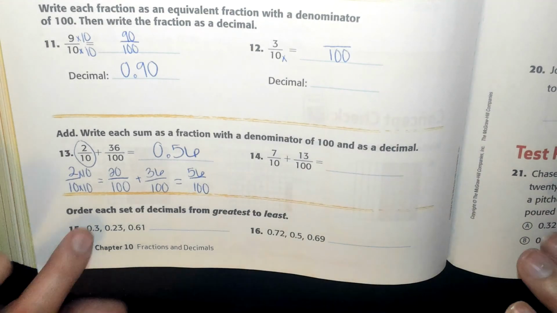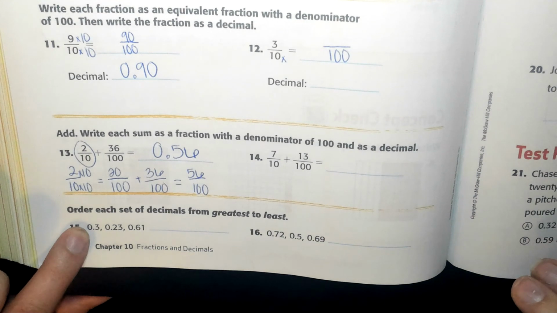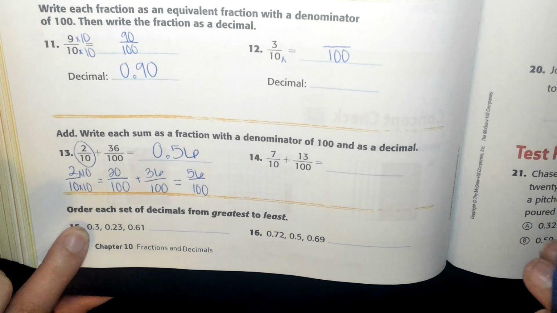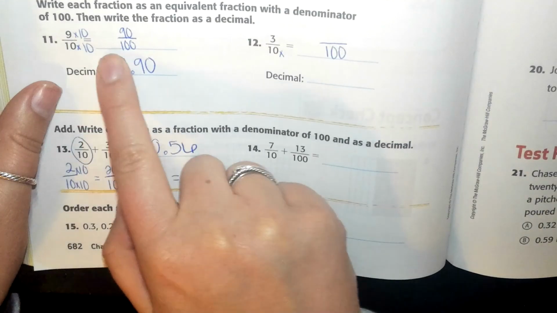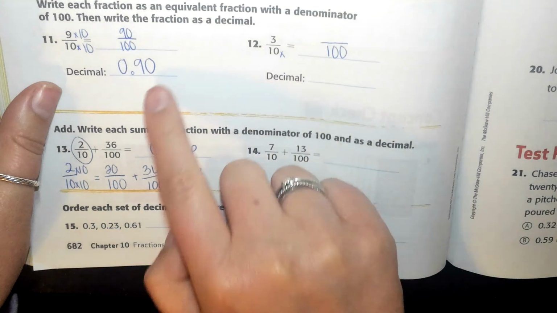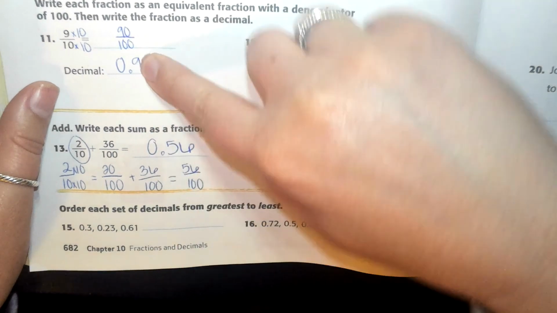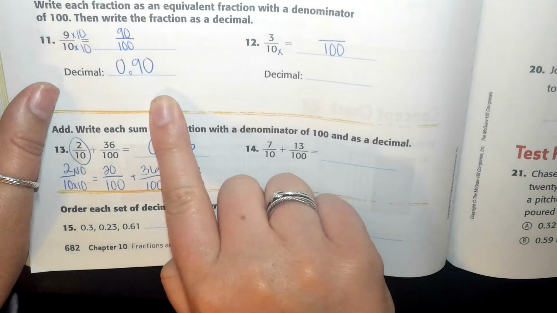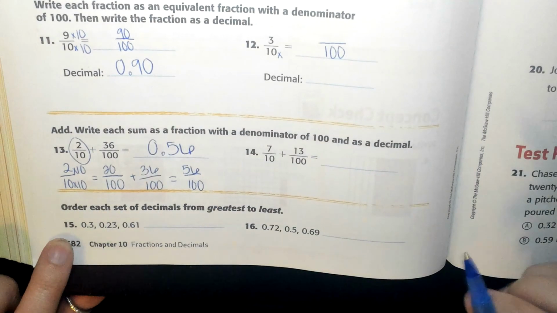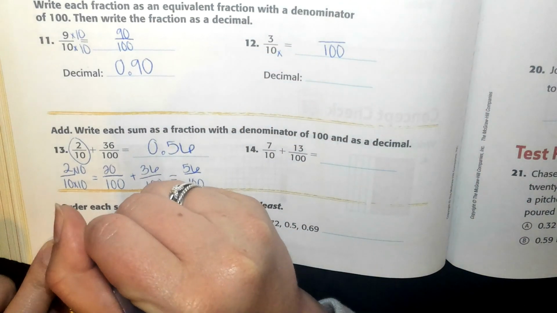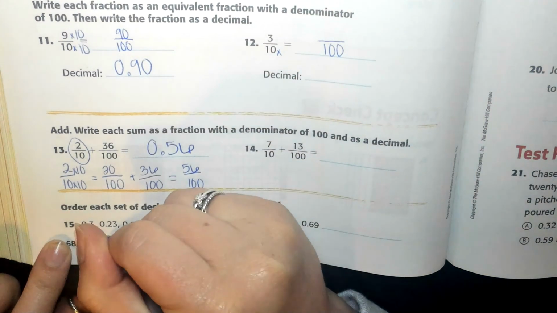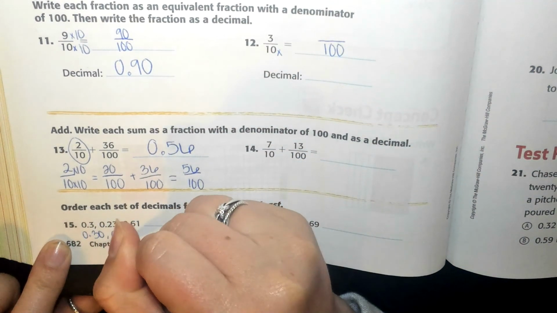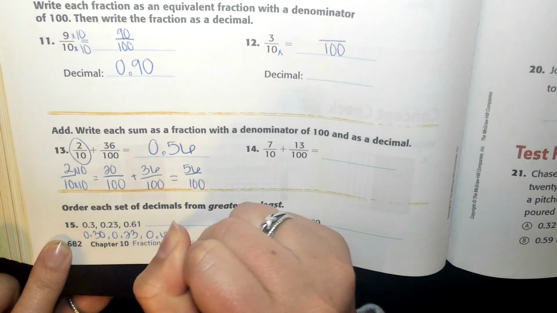So how do I turn this 3/10 into hundredths? Well, as you saw up here, do you remember when I said 9/10 is equivalent to 90 hundredths and that you had to have this 0 here in order to make that say 90 hundredths? We're going to do the same thing down here. We're going to add that 0 on. And now I have 30 hundredths. Okay. And so here are my new decimals that I'm going to be ordering.